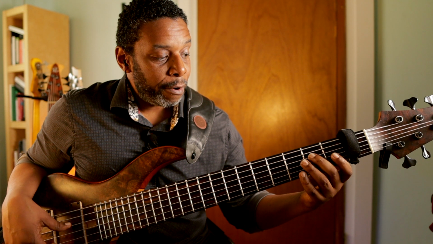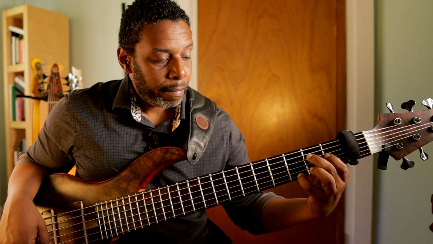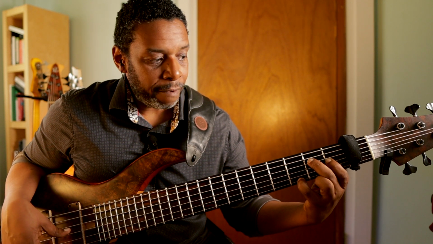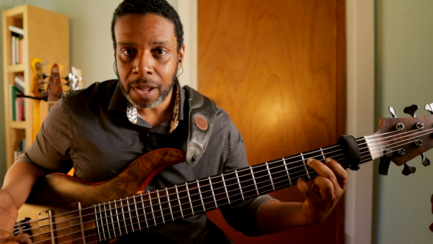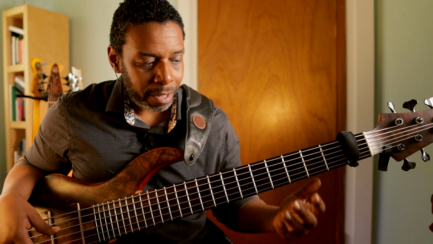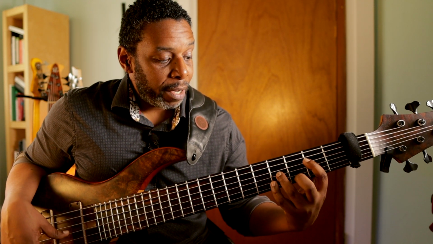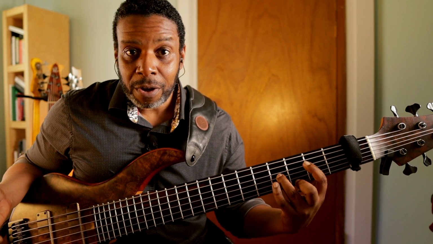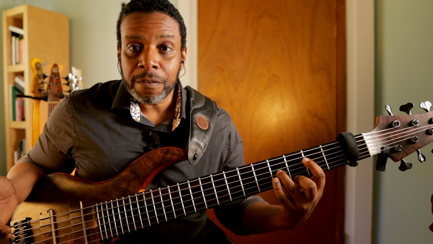So if I play the 3rd, that just gives me an octave where I have the 3rd here and then the 10th here. That's an octave. So I don't have to play that. That's reinforcing something that's already there. I can play the 5th. That gives us our basic triad. So let's go with the 5th.